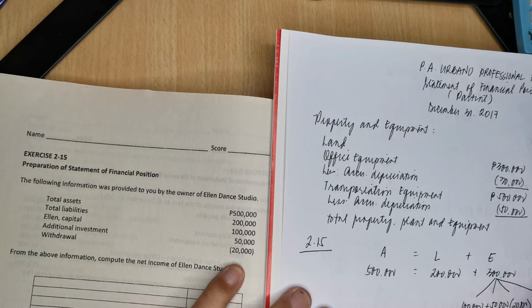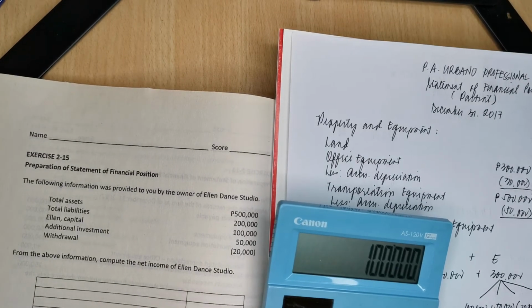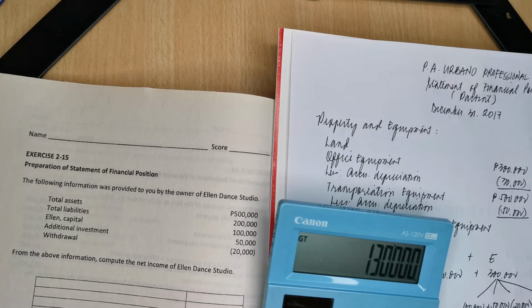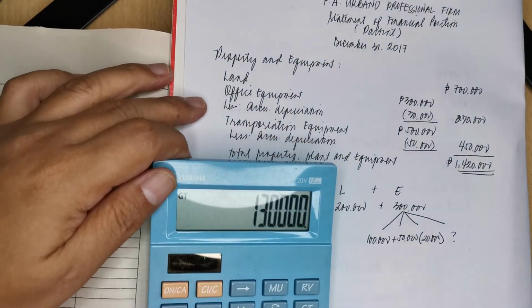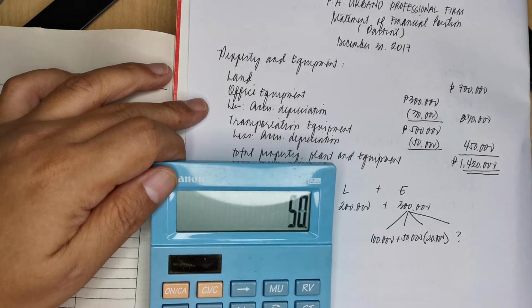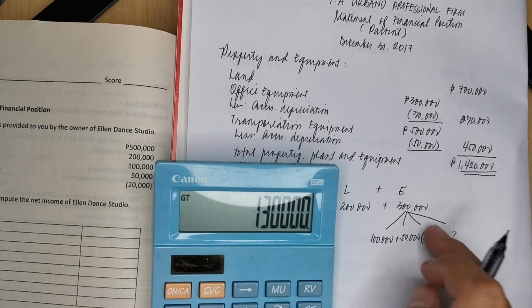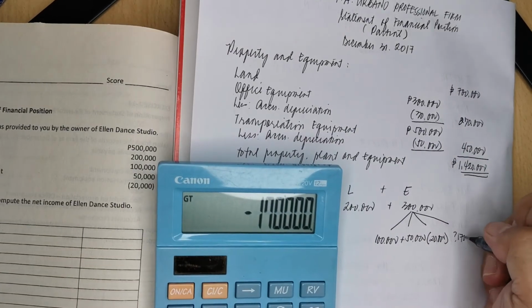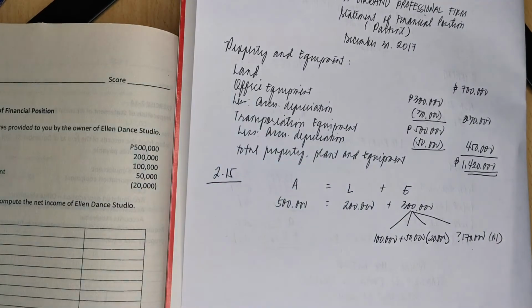So there's still this missing one, which is the net income or net loss, right? So therefore 100,000 plus 50 minus 20 is 130, right? 130,000. Okay, ito 100 plus the 50 na, what's 50? 50 is additional investment less net loss is 20, so 130. Total to 130, but this is 300, so minus 300,000, so this is 170, and this is your net income. Okay, simple lang, diba?